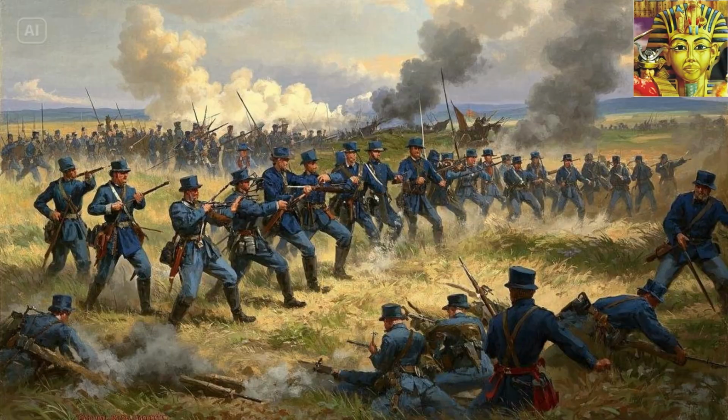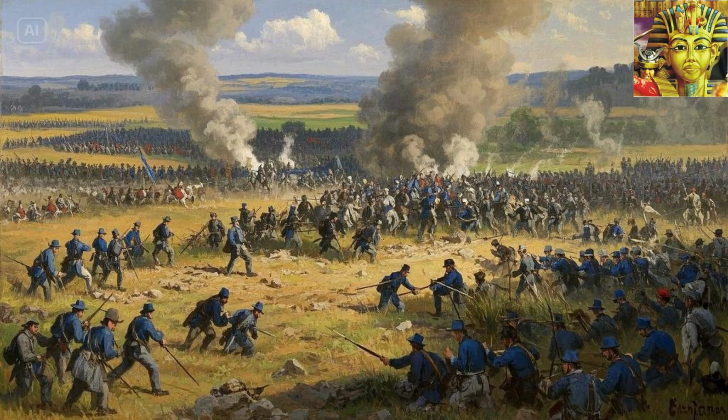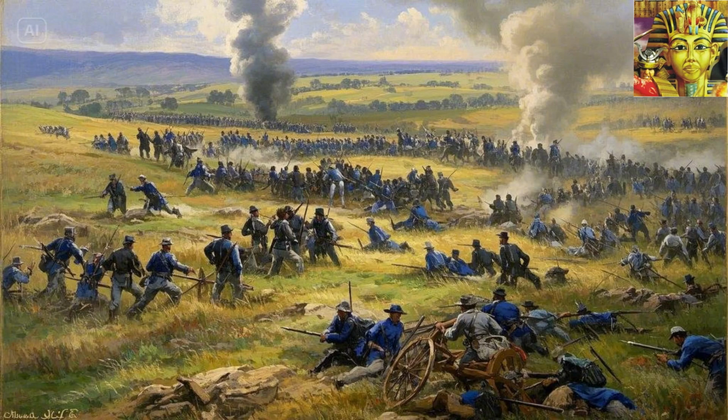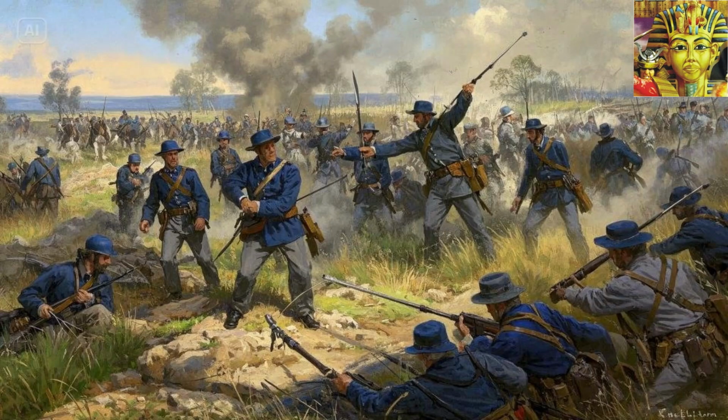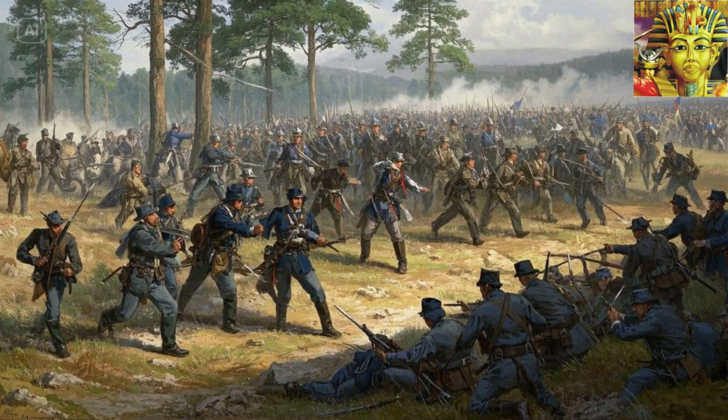The Battle of Fredericksburg, December 11 to 15, 1862, background and context. The Battle of Fredericksburg, fought from December 11 to December 15, 1862, in Virginia, was a significant Confederate victory. It was part of the larger Fredericksburg campaign, which was an attempt by the Union Army of the Potomac, commanded by General Ambrose Burnside, to capture the Confederate capital of Richmond. The Confederate Army of Northern Virginia, led by General Robert E. Lee, successfully defended their position.